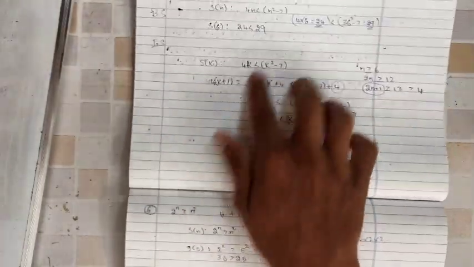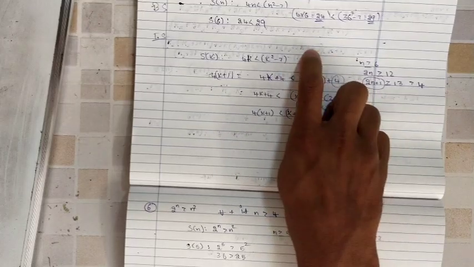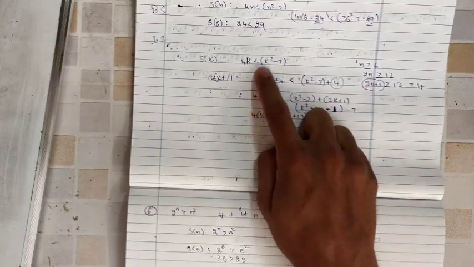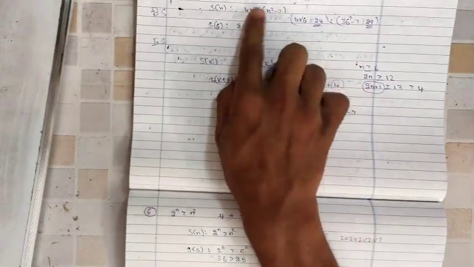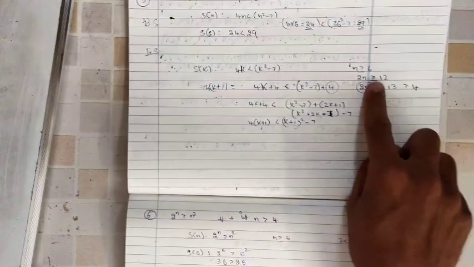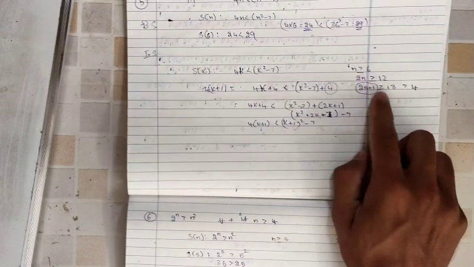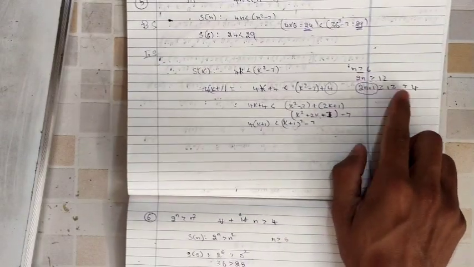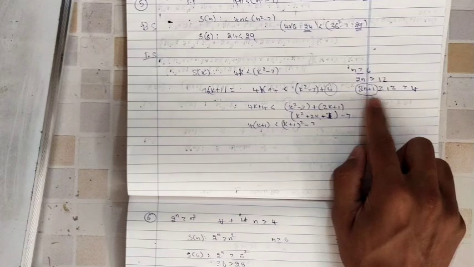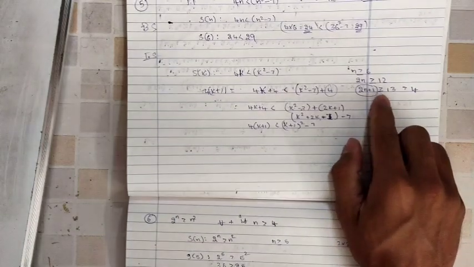Wherever I had less than, I just added 4. In the question when 4n was there, I just added 4, and you saw here n greater than or equal to 6, I multiplied by 2, 2n greater than or equal to 12, added 1. So see here, greater than or equal to 13.